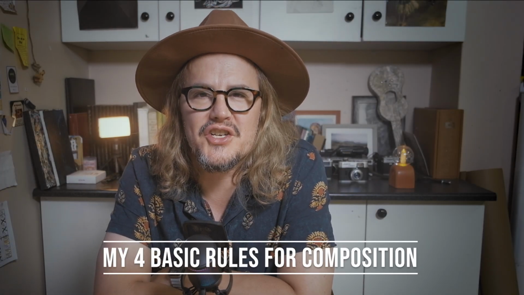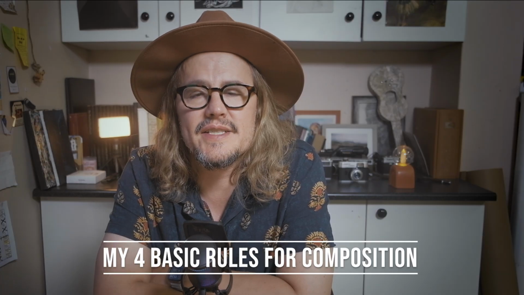So here are the 4 basic composition rules, and this is my rules, so I'm going to add a little disclaimer here. This is not necessarily the rules that you will find on the internet or in textbooks, but this is what works for me, just to break composition down into these 4 basic principles.